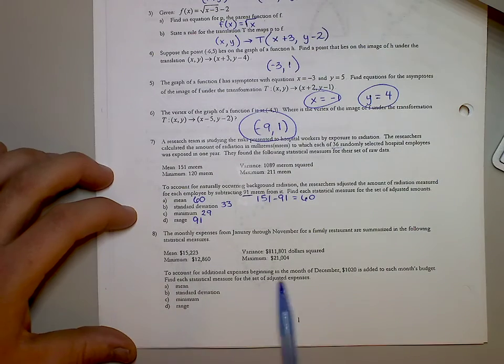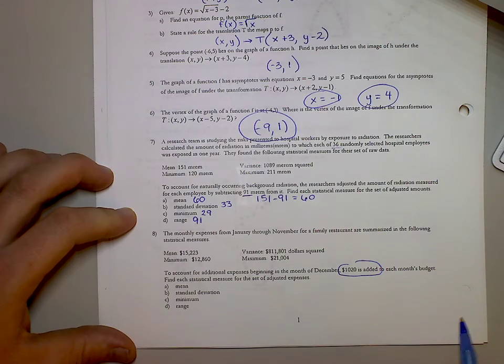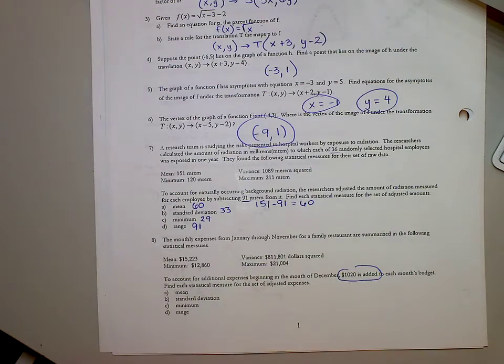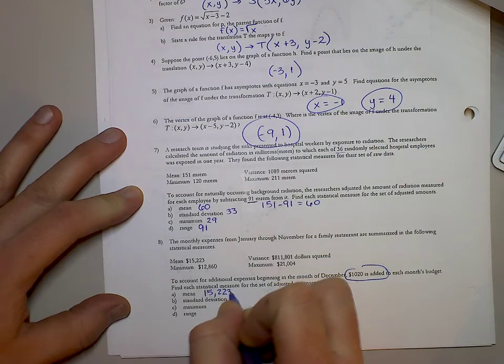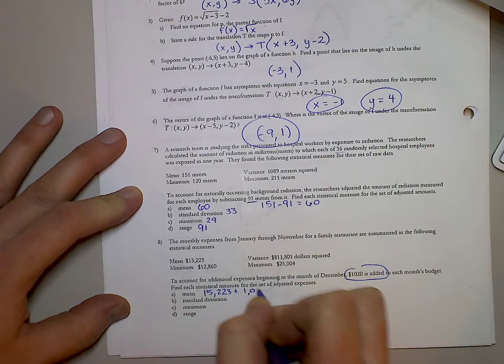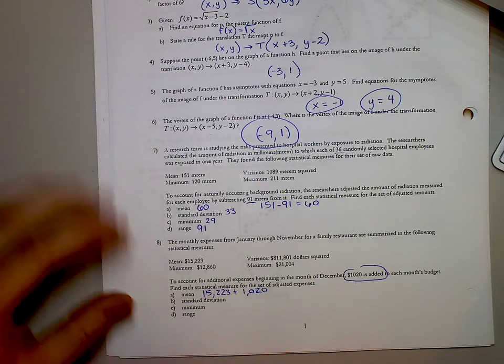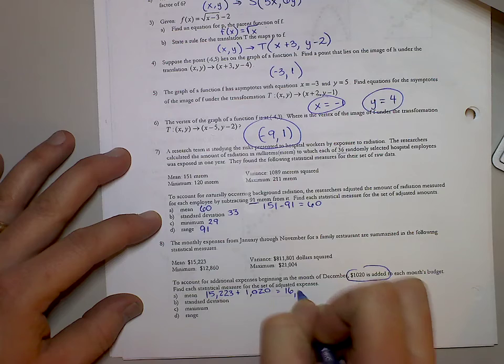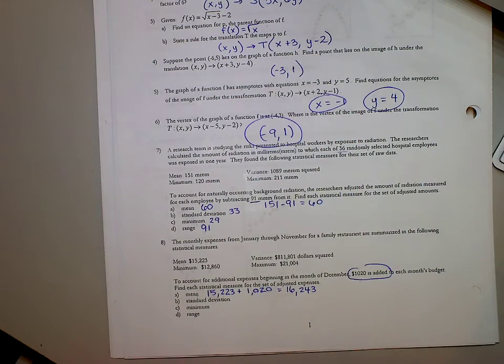For number 8, same type of question, only now we're adding $1,020 to each month's budget. So again, it's a translation. The mean, median, and mode are affected. Nothing else is. The mean was 15,223. We do add 1020 to it. So for the mean, we've got 15,223 plus 1,020, which is 16,243. Standard deviation, again, doesn't change, but we have to square root the variance in order to get it.